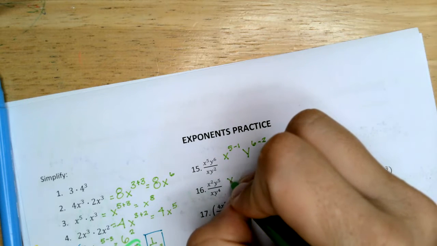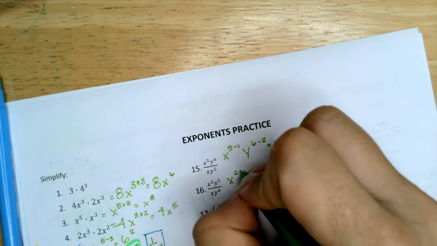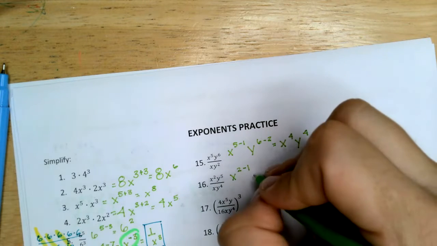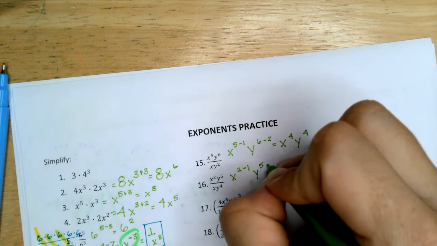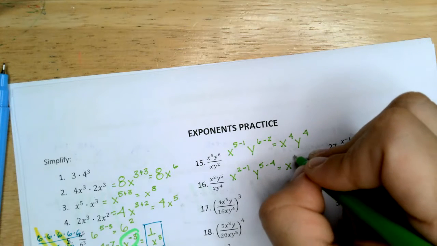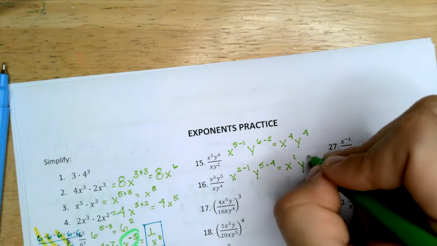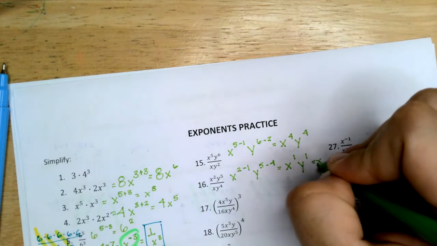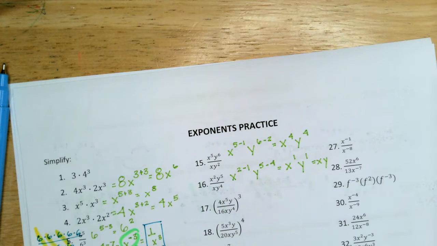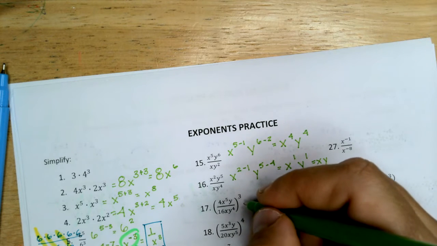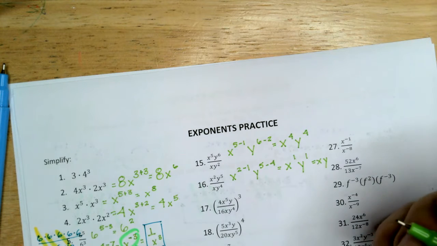Here, x to the 2 minus an understood 1, y to the 5 minus 4. So it's x, 2 minus 1 is 1, y, 5 minus 4 is 1. So you can just call that xy. There were no negatives, so we didn't move anything across the fraction bar. All right, now we're raising this to the power of 3.